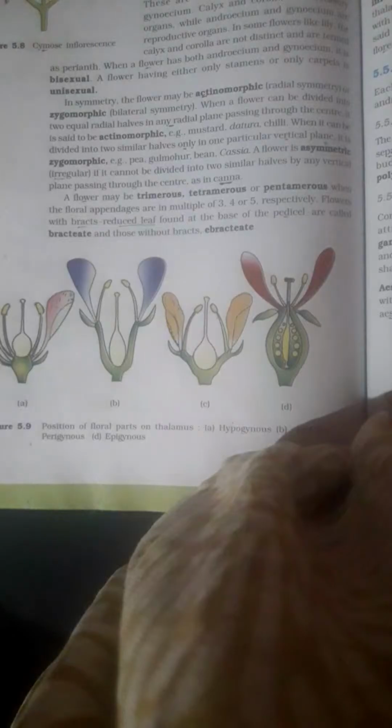So difference between zygomorphic and actinomorphic is, in any radial plane passing through the center, if it's divided into two equal halves, that is the actinomorphic symmetry. So lots of equal radial halves form in actinomorphic, whereas in zygomorphic it should be only in one particular vertical plane that divided into two similar halves.